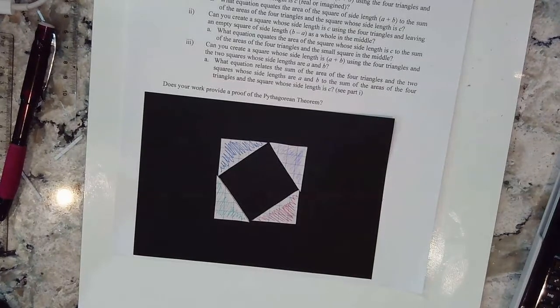Okay, so this is for discussion 6. I am student A, so my directive was to do the little I of the Pythagorean theorem of activity 26.1.